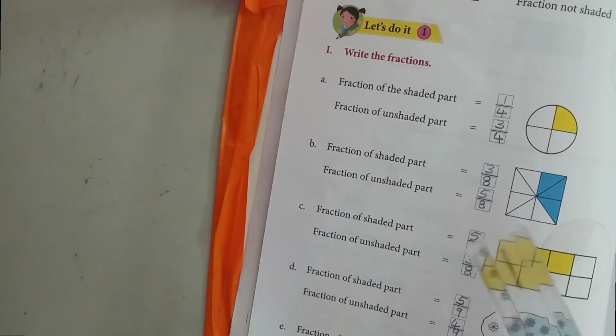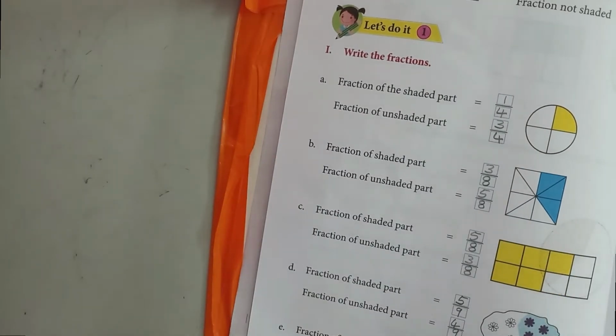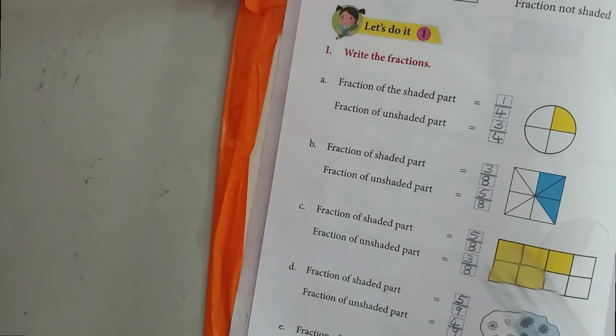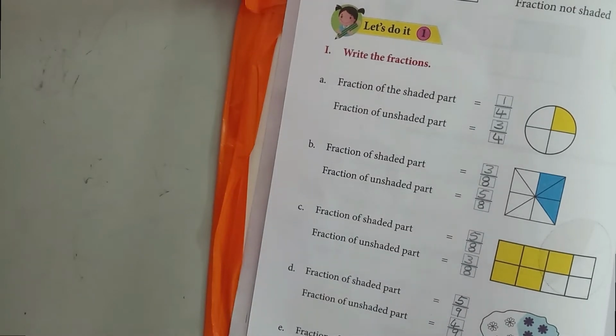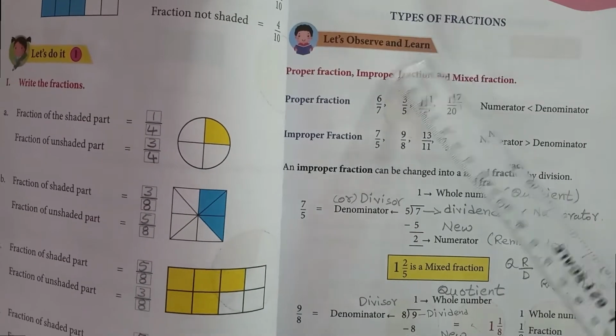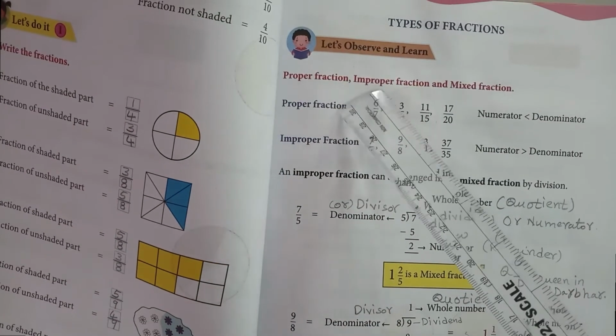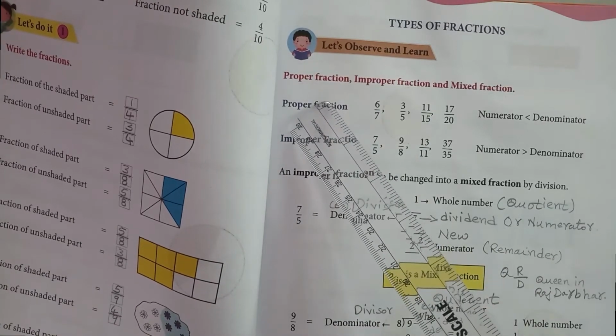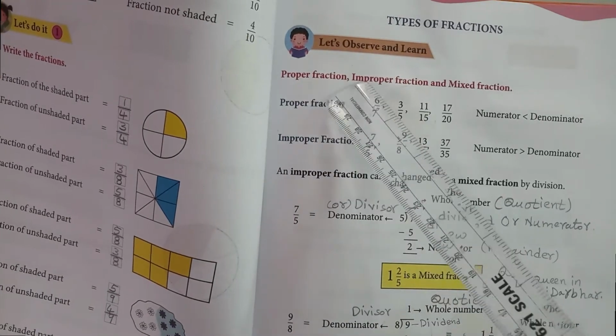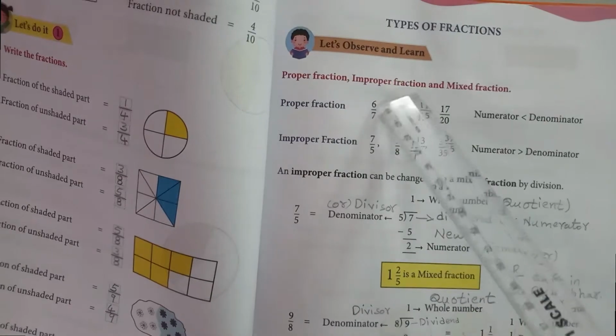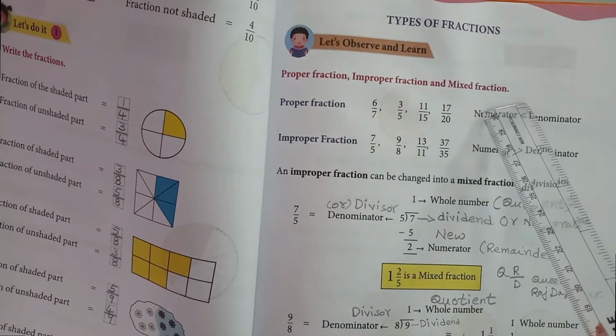Likewise, in example C, example D, example E, you can observe and write. Okay. Now, types of fractions. Let us observe and learn. Here there are 3 types of fractions: proper fraction, improper fraction and mixed fraction.